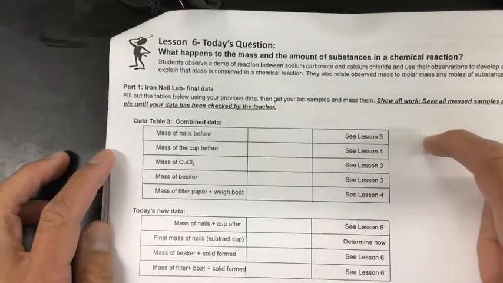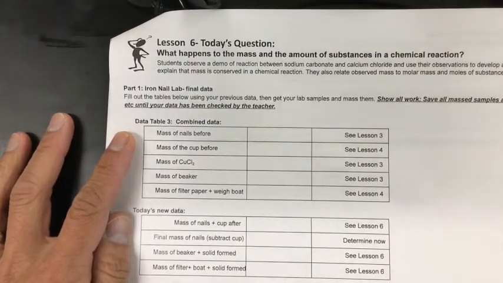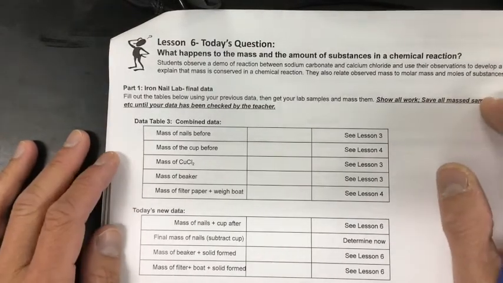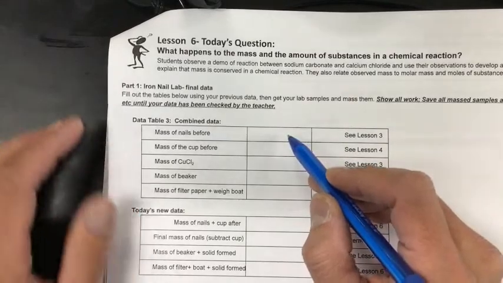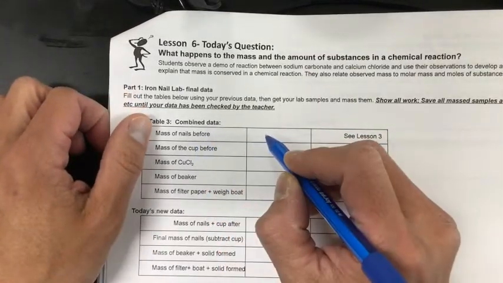For the lab, we gathered some data, and now what we're going to do is compile the data. You can use your data, hopefully, that you got from your lab. What I'm going to do is write down the data we had for the video, and let's just get down some numbers.